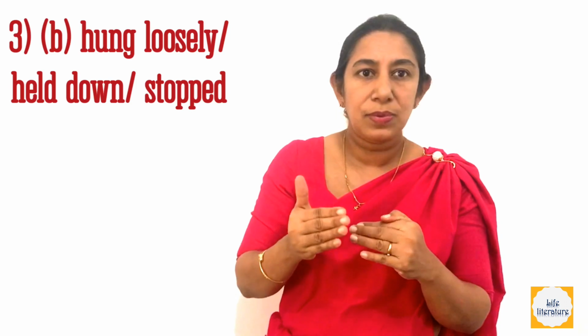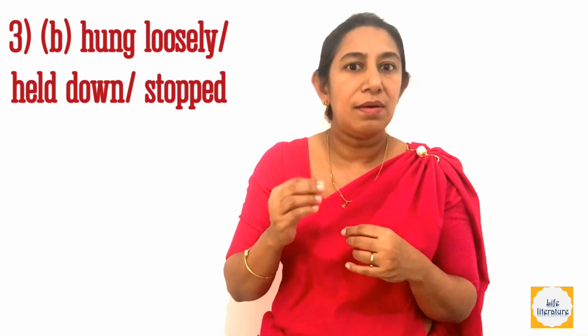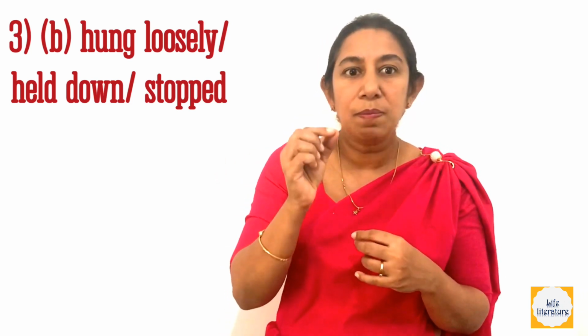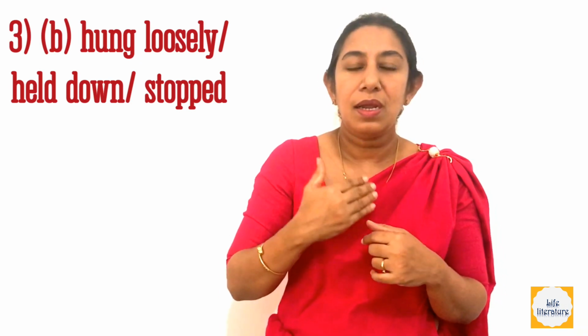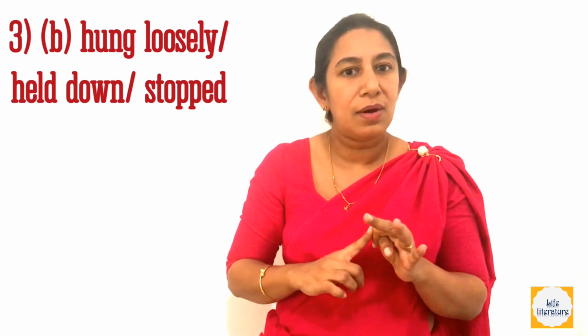The dessert spoon hung loosely, held down, and also I believe you can write dessert spoon stopped somewhere between my mouth and the ample bosom of Mrs. Jayasingha. So possible answers are hung loosely, held down, stopped. Always check whether your meaning matches with the word which appears in the extract.